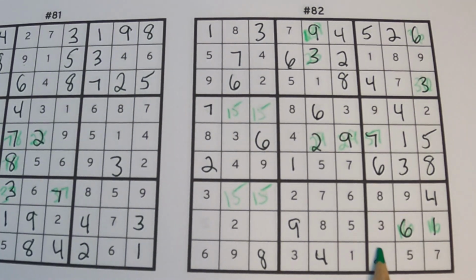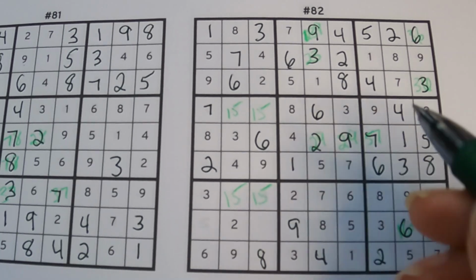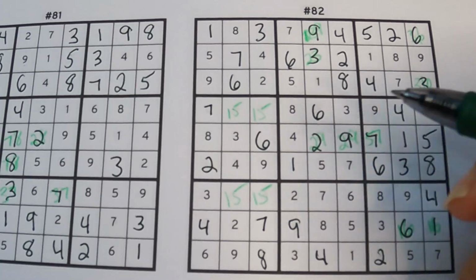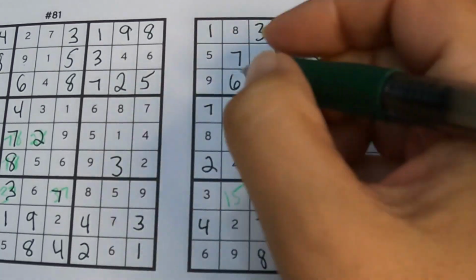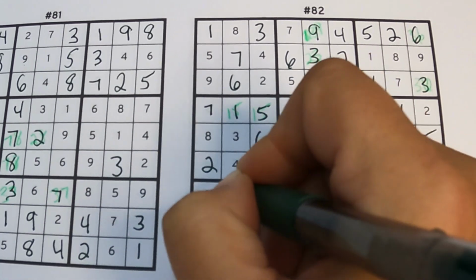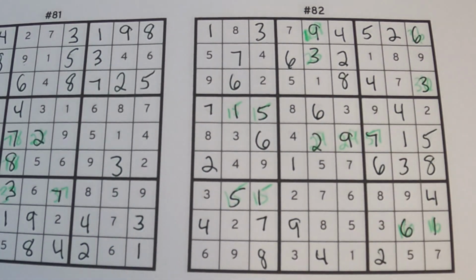For this row, we're missing 4 and 7. We've got the 4 here, so 7, 4. And we can just plug into these. So if this is our 1, that makes this our 5, 1, and 5. And there we have it for today's puzzle.